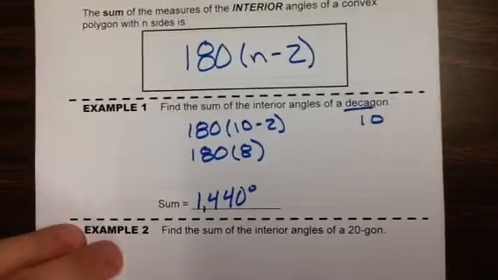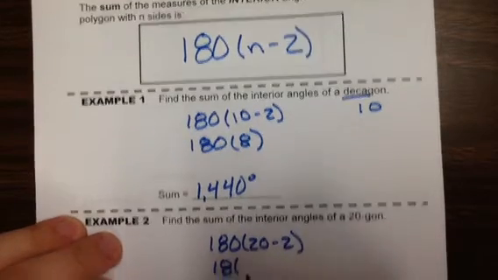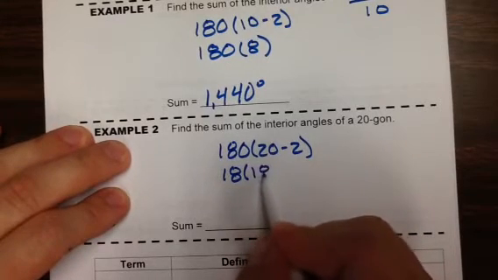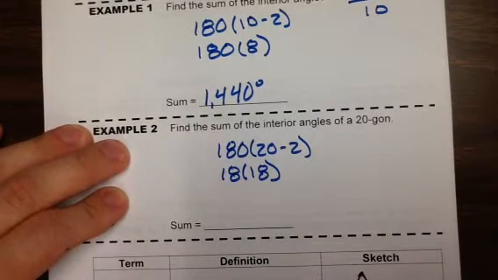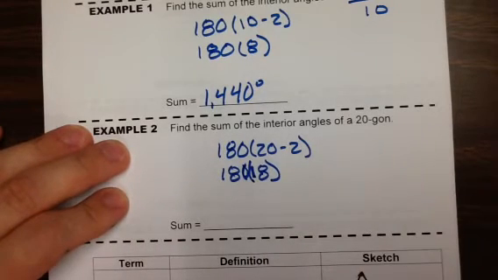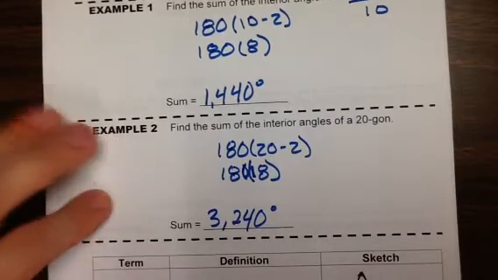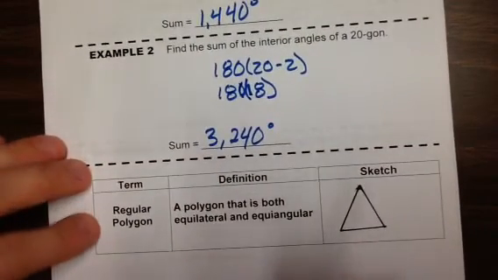Now we want to find the sum of the interior angles of a 20-gon. Use the same formula, 180 times (20 minus 2), or 180 times 18. So, 18 times 18 would give me, not 18 times 18, 18 times 180 would give me 3,240 degrees.